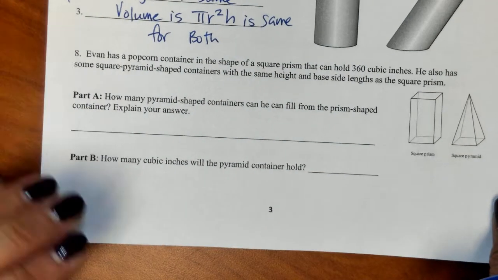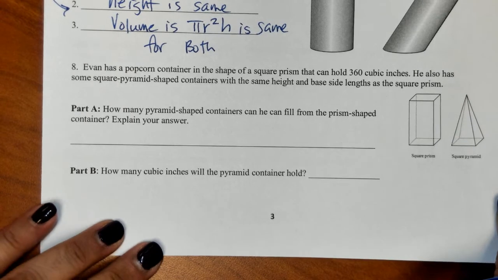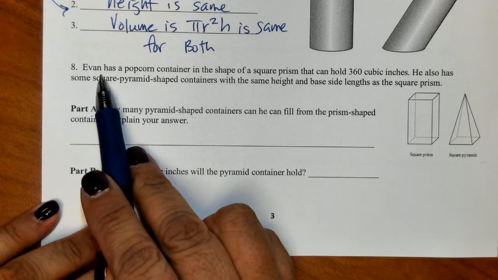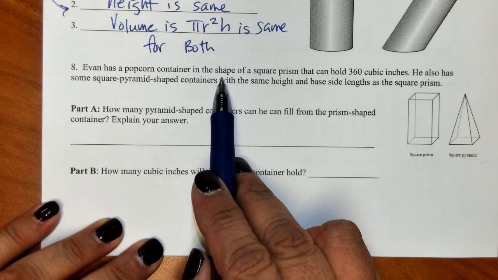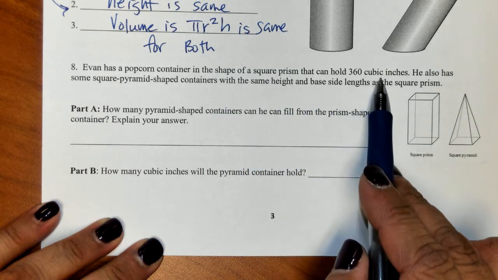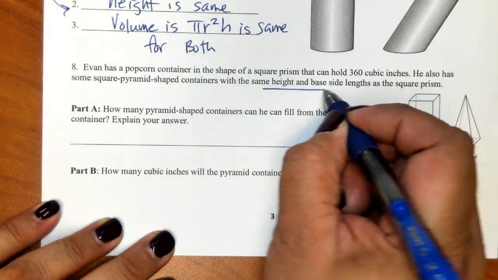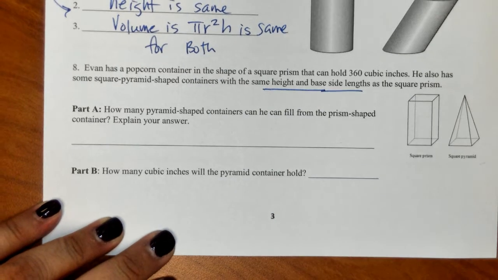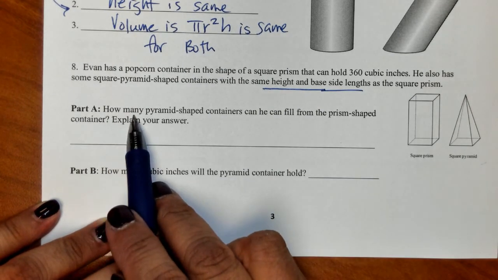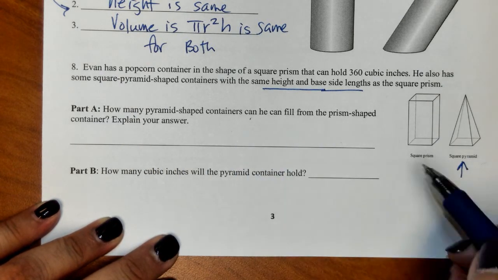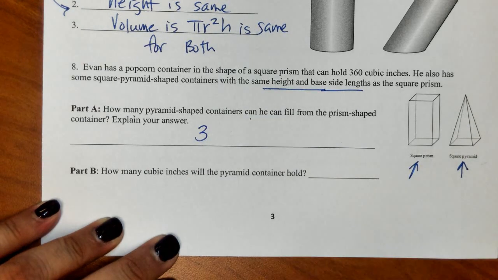We've been using in the past, remember the lemonade with the cones and the cylinders? Okay, so that problem could come out on the test, or this one. Now we're exposing you to both. This is the one where you say 3, remember? So Evan has a popcorn container in the shape of a square prism that can hold 360 cubic inches. He also has the same square pyramid shaped containers with it, and the key is same height and same length. Okay, so how many pyramid shapes, so how many of these do you think can fill up that guy? The answer is 3. Explain.